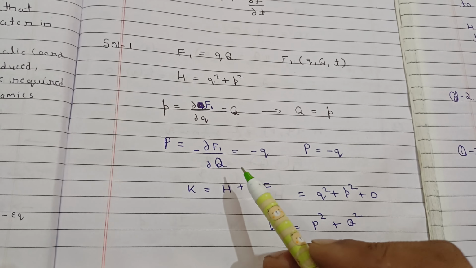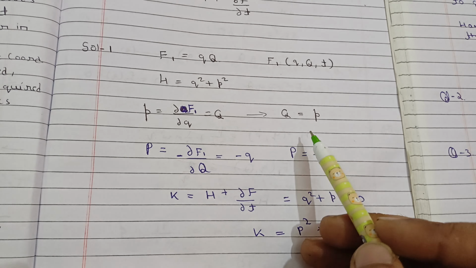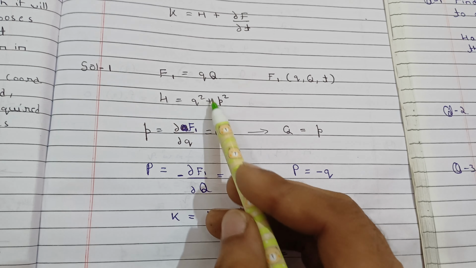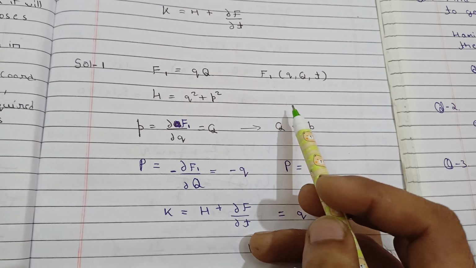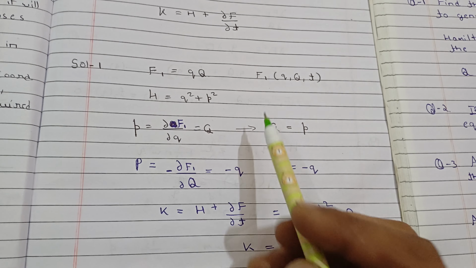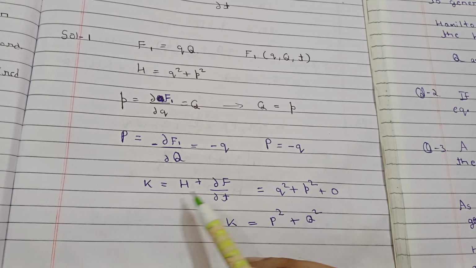Means this is a differentiation. It will give you minus q. So you have p = −Q and P = q. Now you have this Hamiltonian q² + p², and K also came out to be q² + p². Now you need to substitute q in terms of capital Q and p in terms of capital P. So it is H + ∂F/∂t.